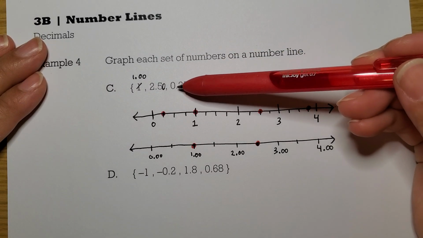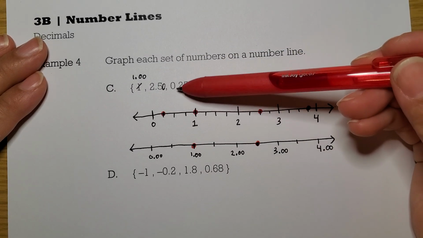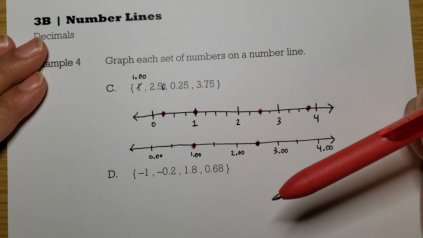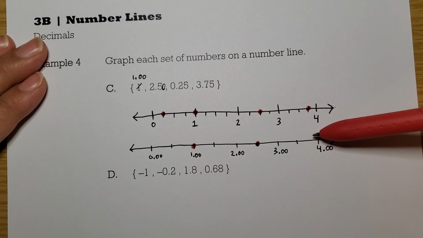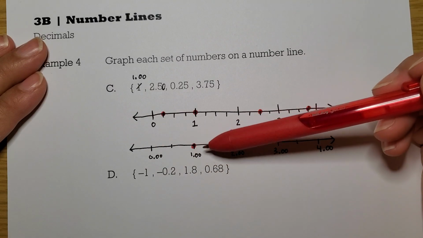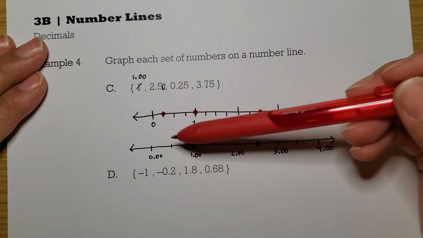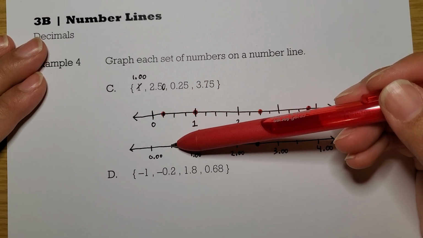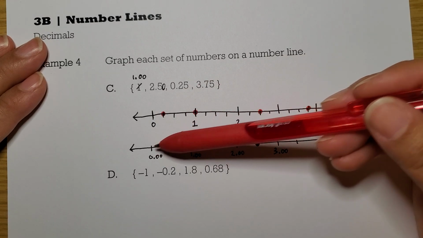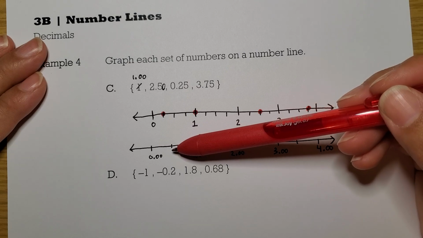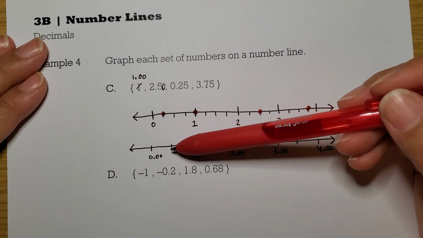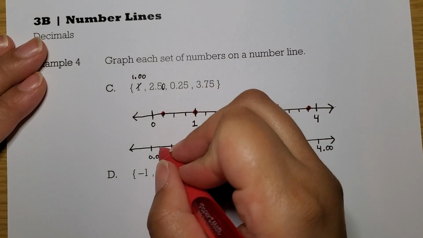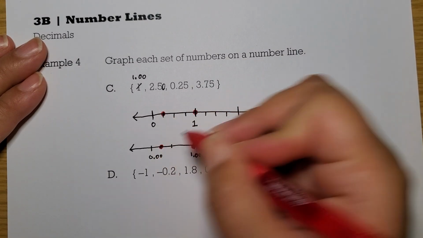The next one I have is 0.25. So again, I'm going to ignore that decimal and just think of that as 25. So when I look at the numbers that I have, this is like 0, this is like 100. Half of 100 is 50. So if I'm thinking of this like 25, 25 is going to be in between 0 and 50. And 25 is half of 50. So it's going to be halfway in between the 0 and the 50. So the 0.25 or the 25 goes there.